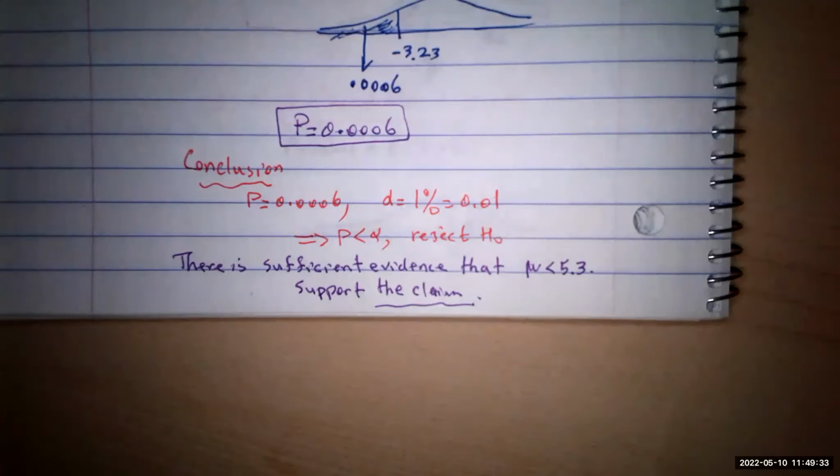Okay, sufficient evidence to conclude that otherwise is going to be correct.